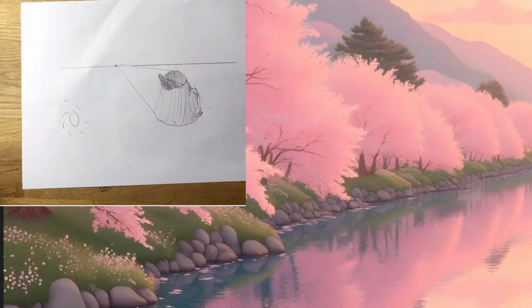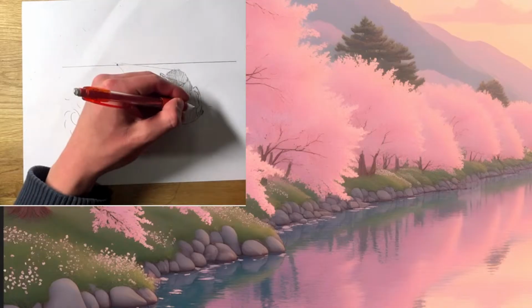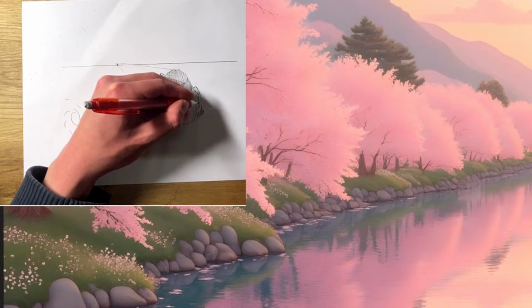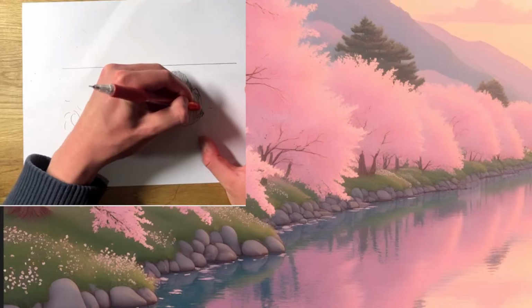And then oh, so that doesn't actually curl up like that.